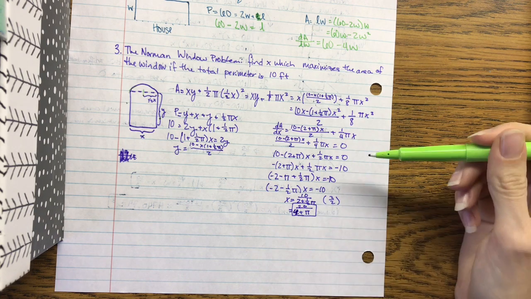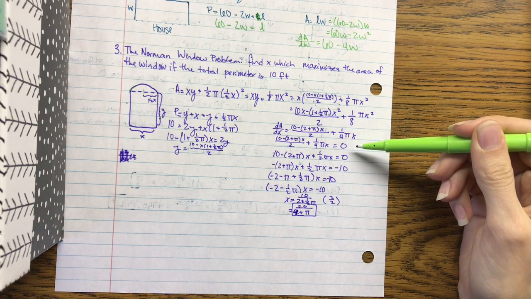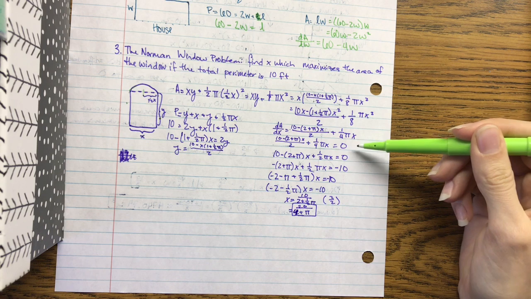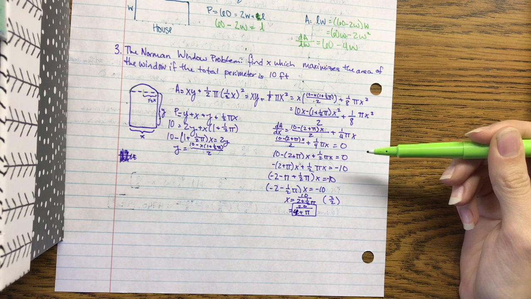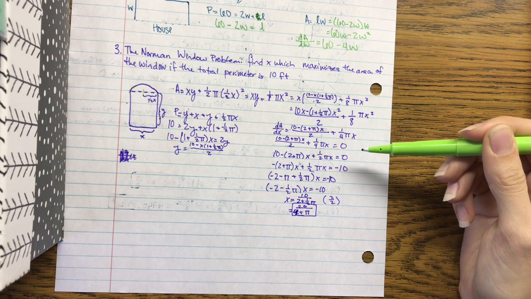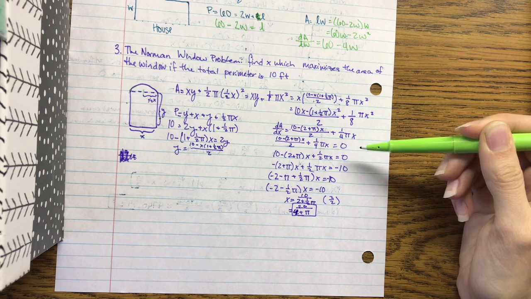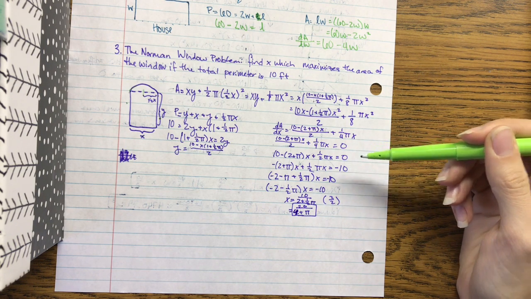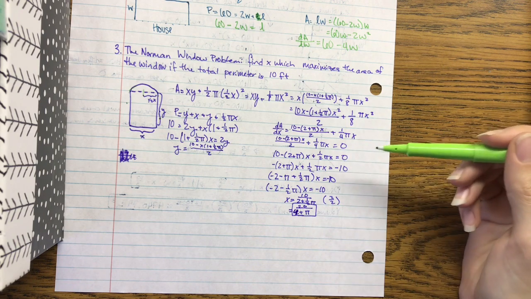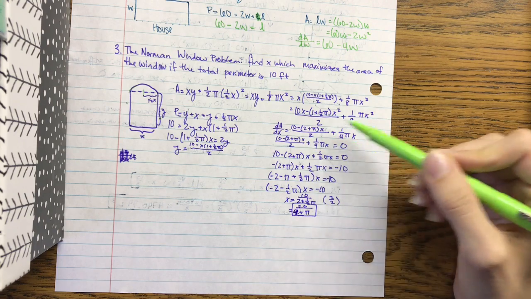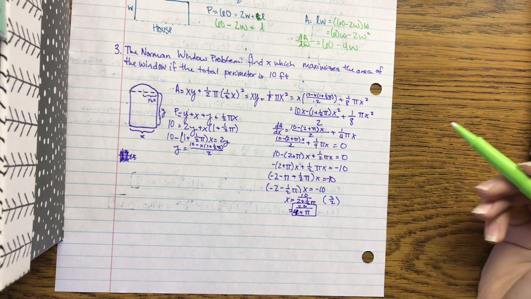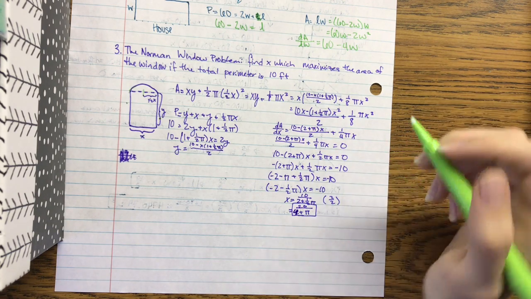So the main issue with Norman window problems is that because there's so many pi's and fractions and things like that, some people get really confused. And in this case, it's the algebra that is the issue, as per usual, and not the calculus. And that's why these problems tend to be so difficult, because it's hard to make sure you don't mess up this fraction here or mess up the answer later on when you're simplifying. So just be really careful with that.